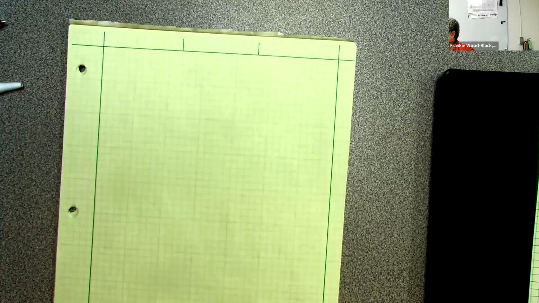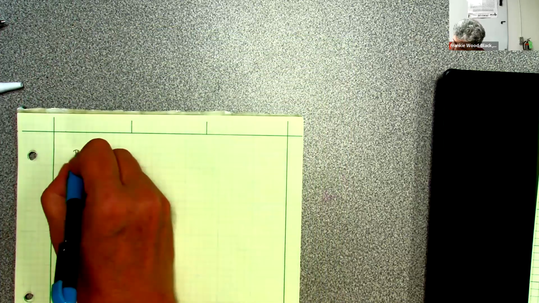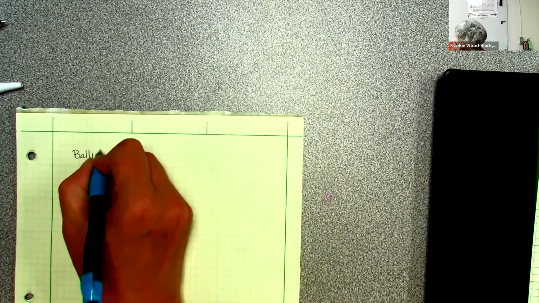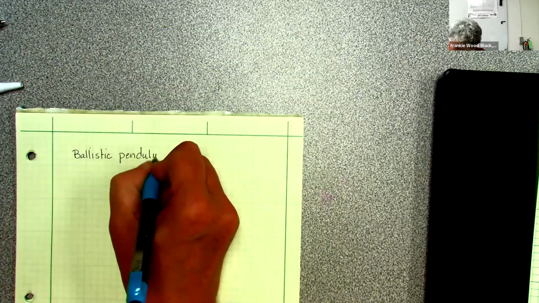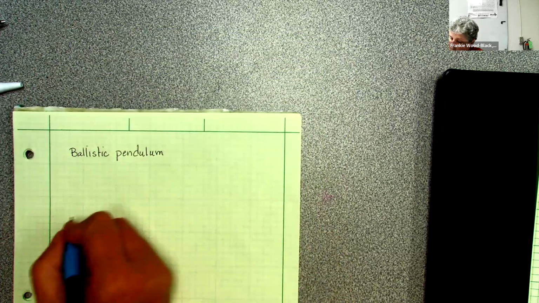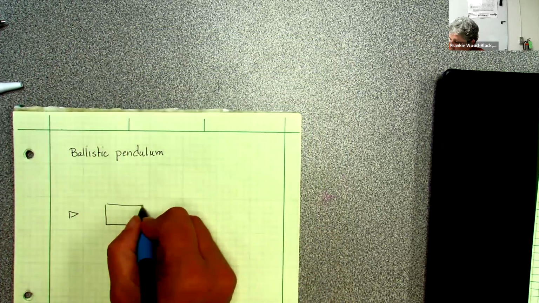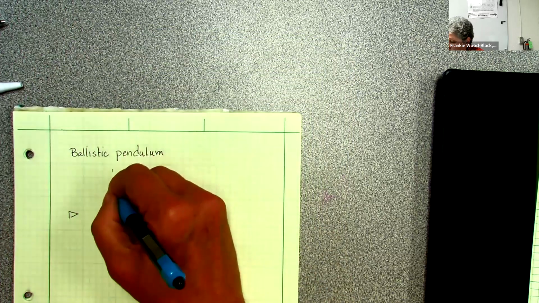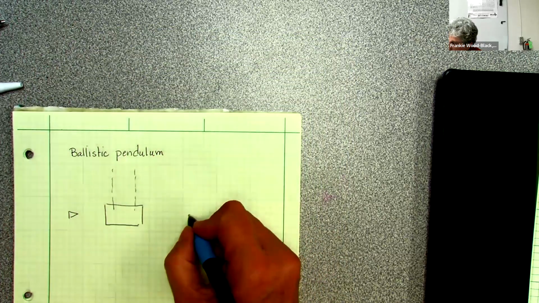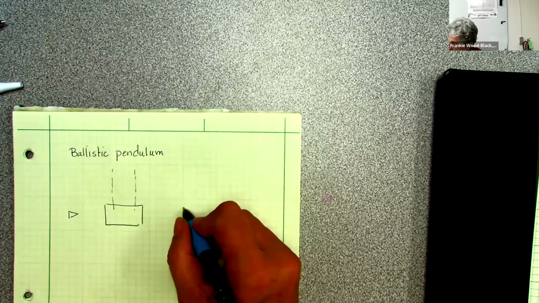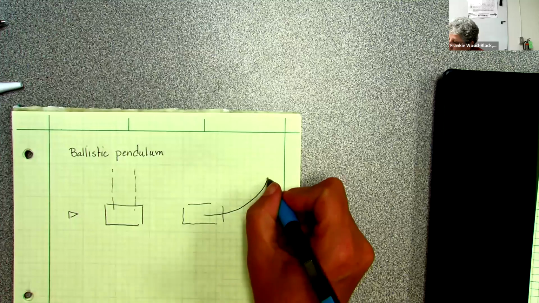All right, so there's some interesting things that we can play with on these problems, one of which is called the ballistic pendulum. Now, my ballistic pendulum would start out with a little bullet, ends up with a block of wood, and this is attached to a pendulum here. And the after situation would have the pendulum rotate up to a new height.